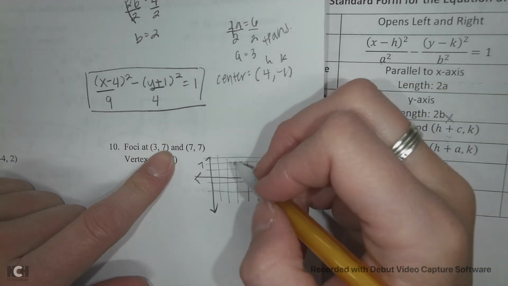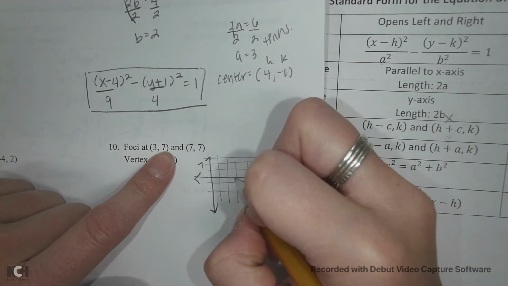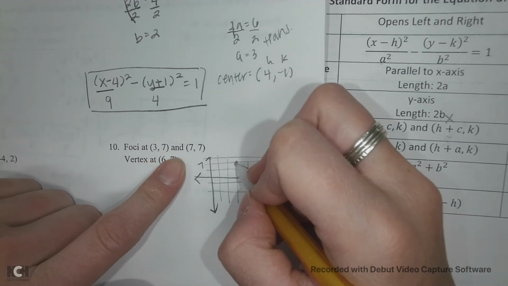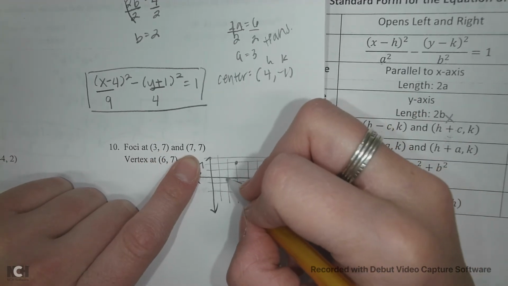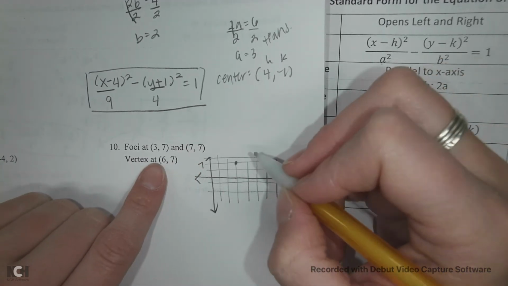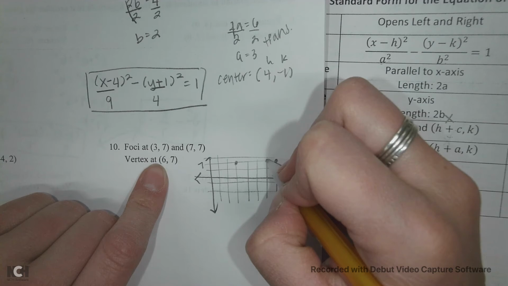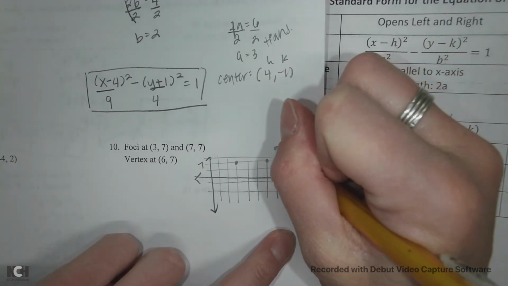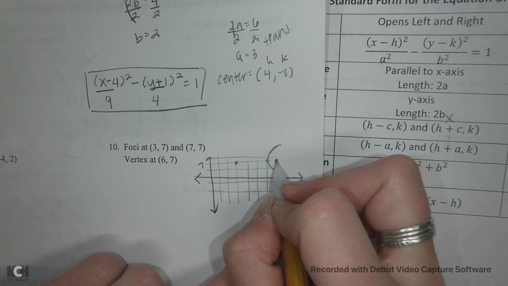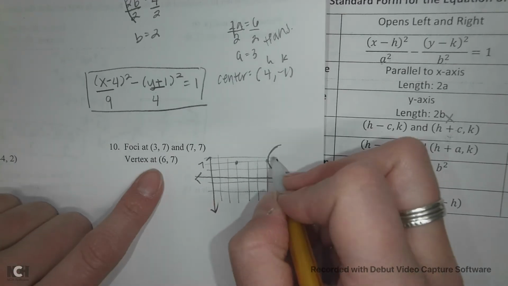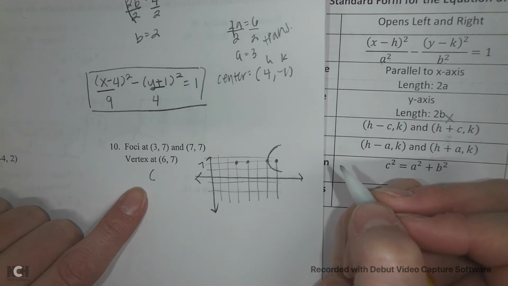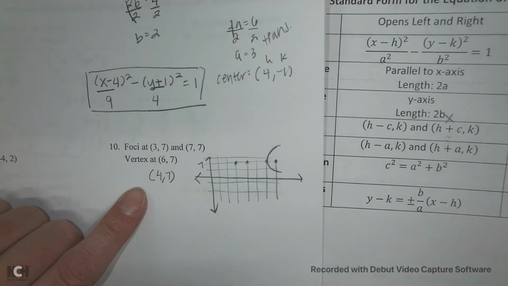Okay, so my focus is at 3, 7. So 1, 2, 3, and then 7. That's one focus. And then the other one is at 7: 1, 2, 3, 4, 5, 6, 7, 7. My vertex is at 6, 7, so here. Okay, so that means that my hyperbola goes like this. Since this is one box away on this vertex, then my other vertex also has to be evenly spaced. So my other ordered pair for my vertex is at 4, 7.